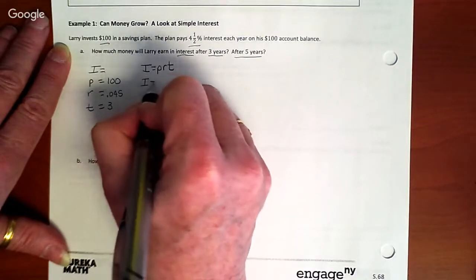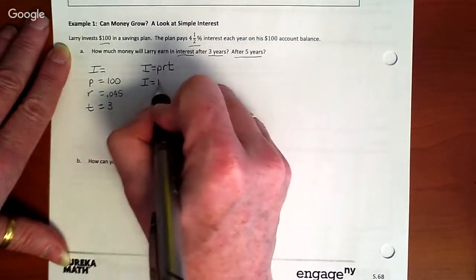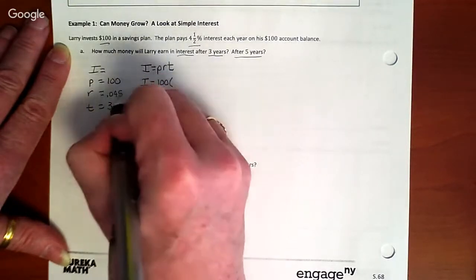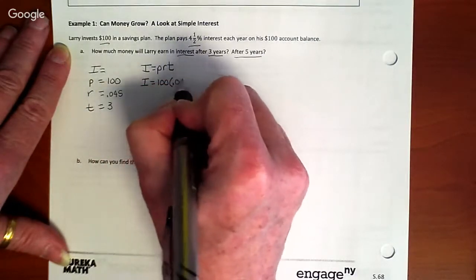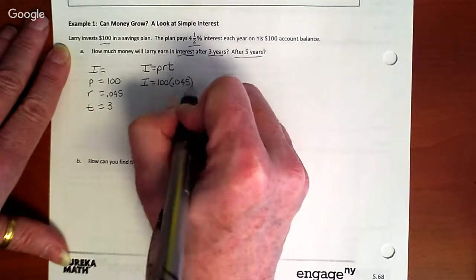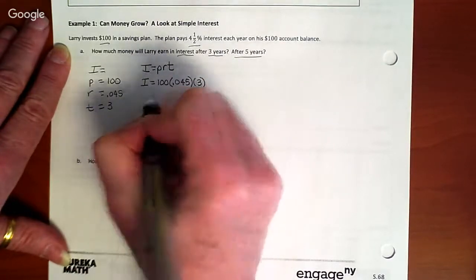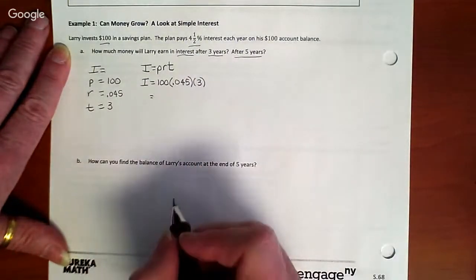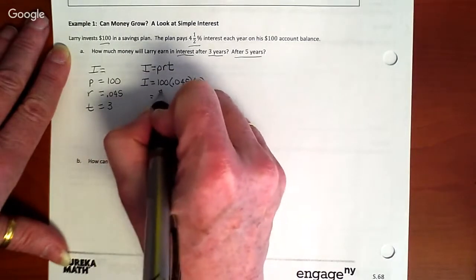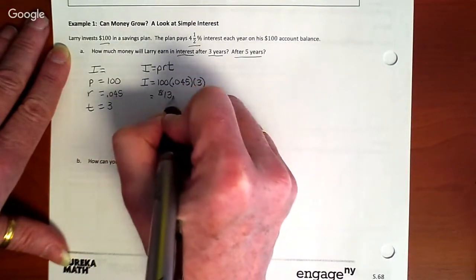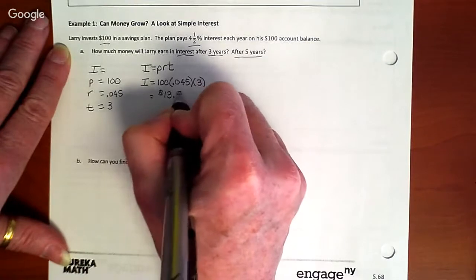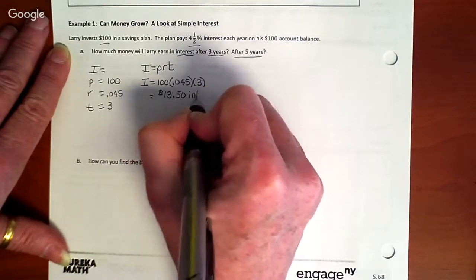So I equals 100 times rate, 0.045, times time, which is 3. You can multiply all these at once because it's multiplication. So we have 13.50, which is the interest.